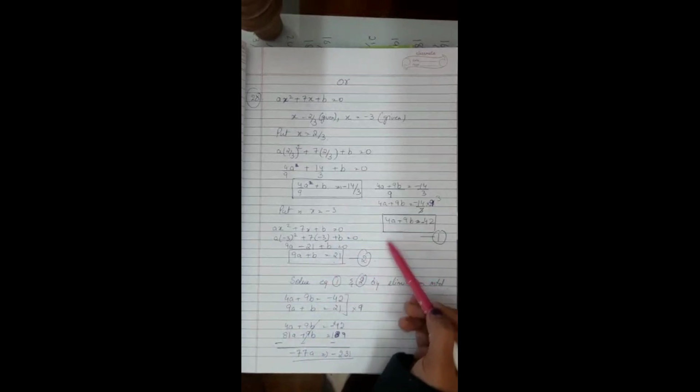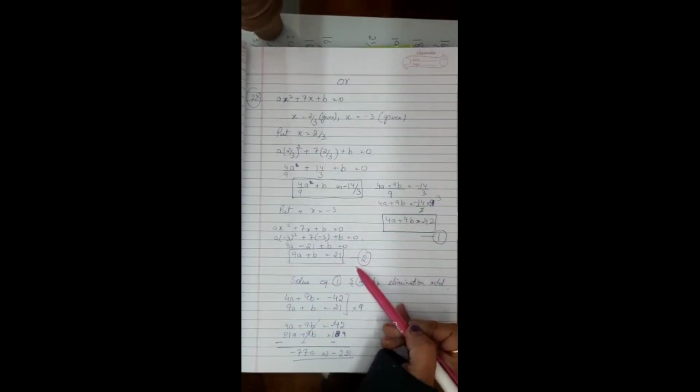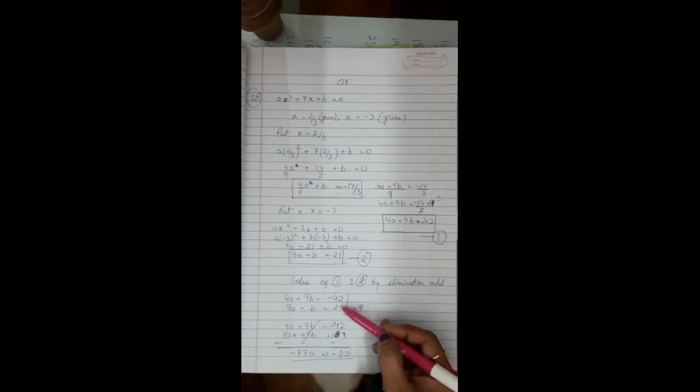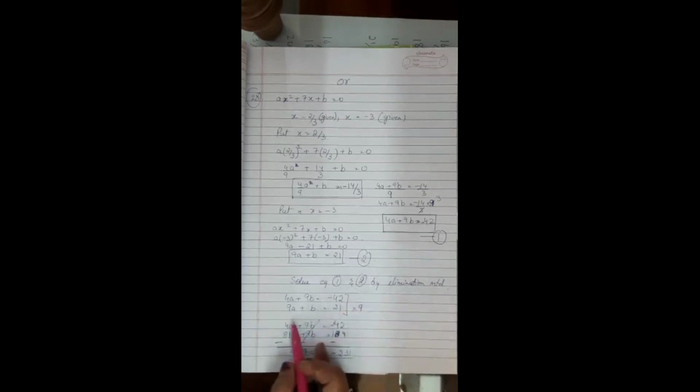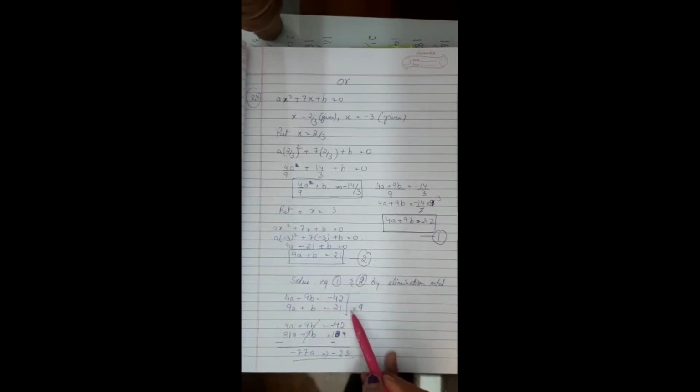Now these two equations, I equate them by the elimination method or the substitution method. So I have done it by the elimination method. I have written the two equations, and to make any a or b equal so that it can easily be cut and left with only one value, I have multiplied with 9 so that this b cancels out. While multiplying, I have to multiply the whole equation. So I have multiplied it and cancelled it out.